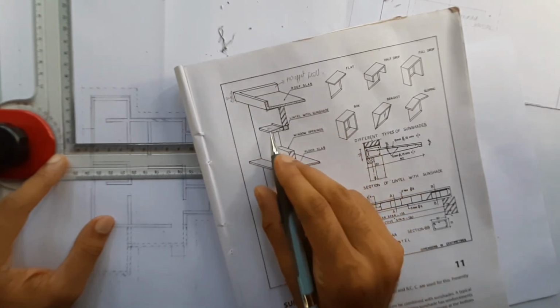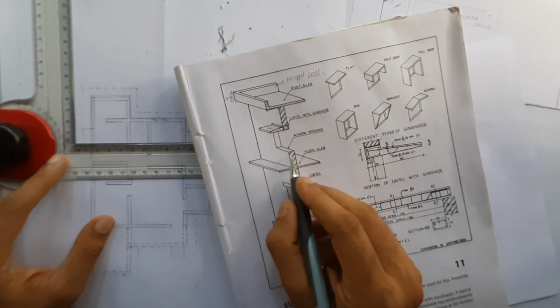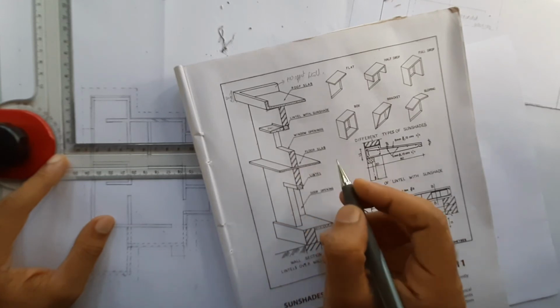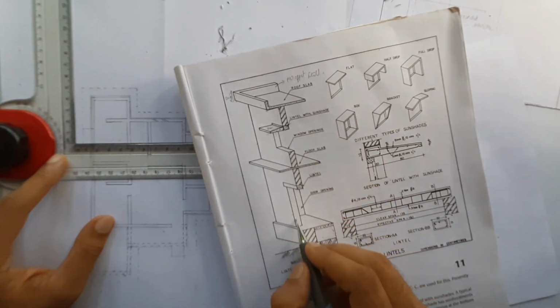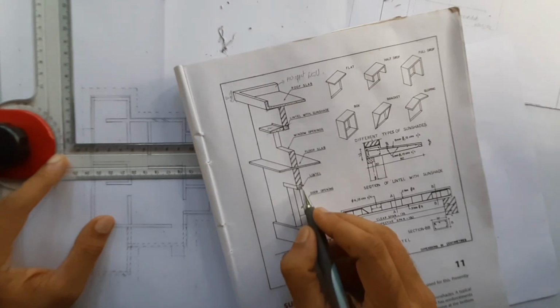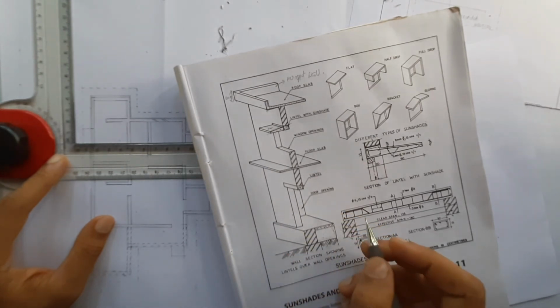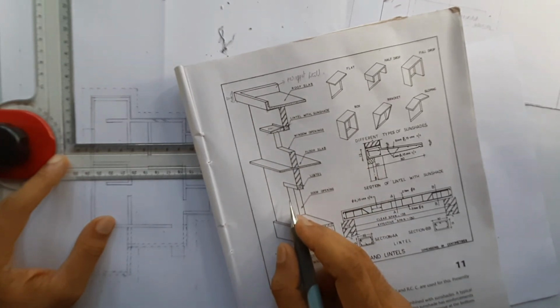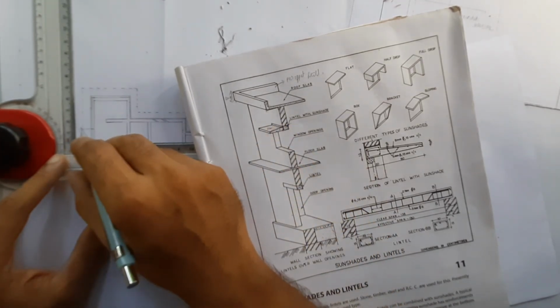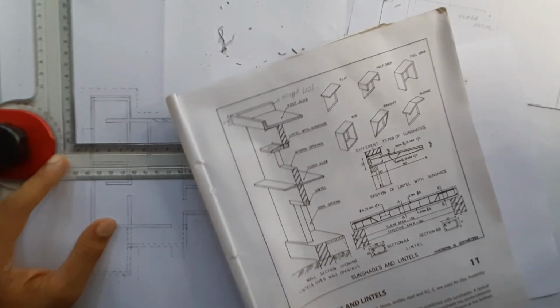Okay, so in that way you should provide the lintel, and here lintel and sunshade, and here you can see the door and an associated lintel. So in this way it is provided on your reference. So you should provide all these details on your plan also.